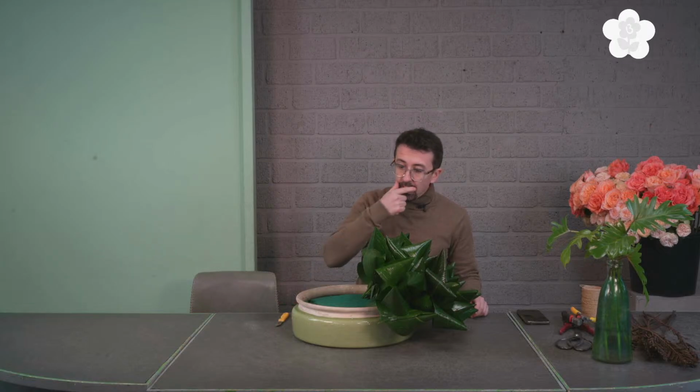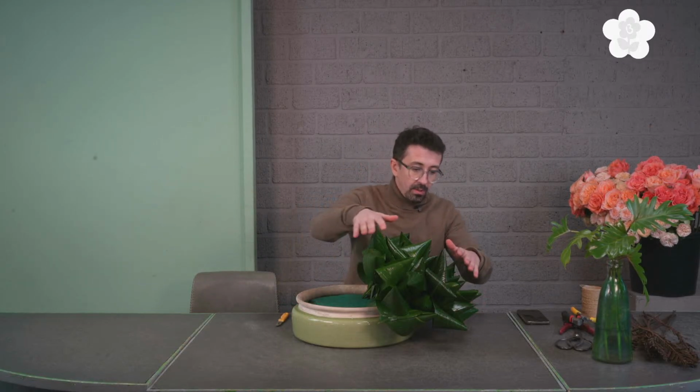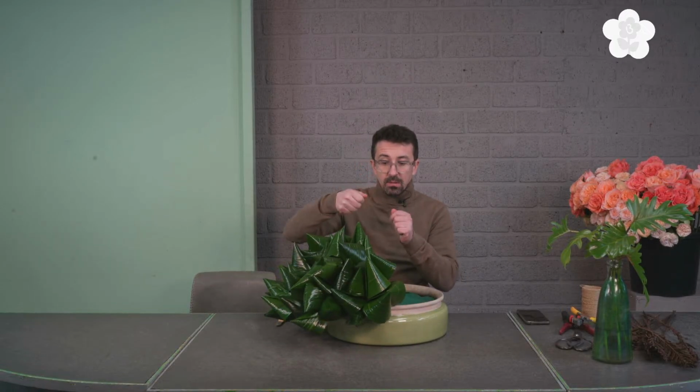So for this composition I have first created one volume with aspidistra leaf, and I fixed each leaf with a stapler.